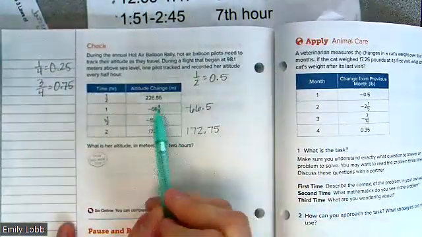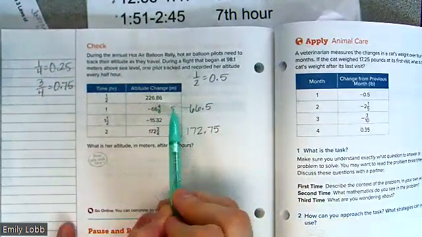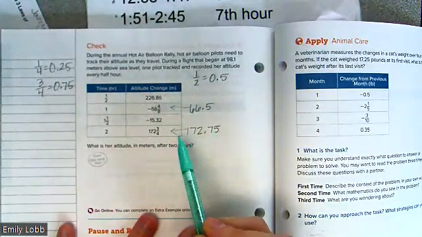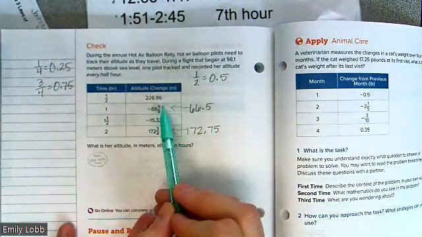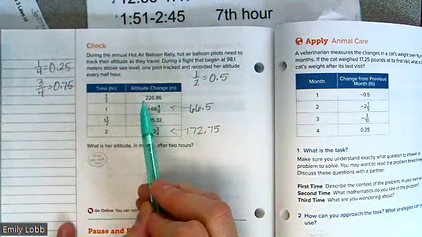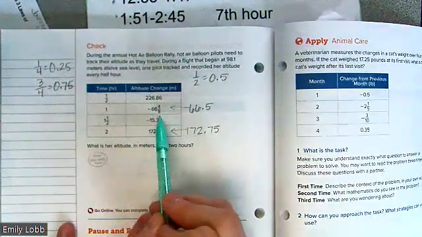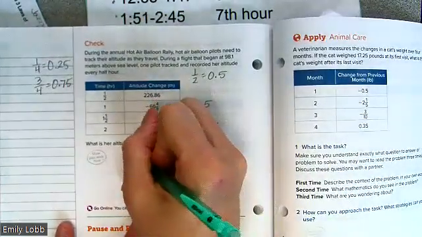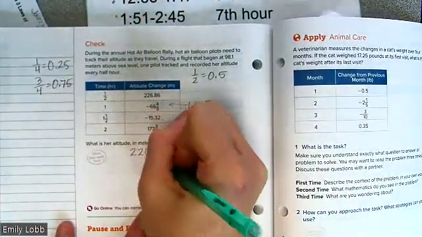Then, use this in place of that, use this in place of that. After 2 hours, these are all her changes, how much it changed in the first hour, between the next hour, the next hour. So you need to combine those. So in your calculator, if you don't have one, I would probably want one by now.